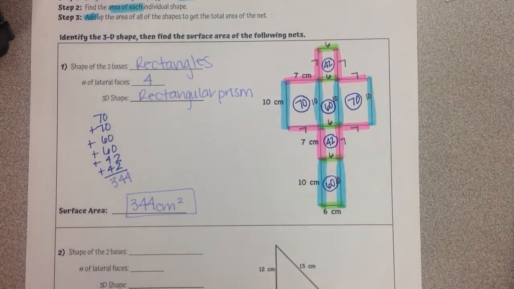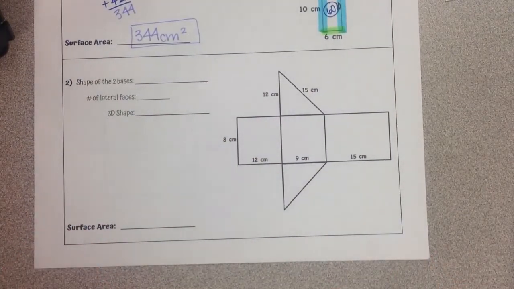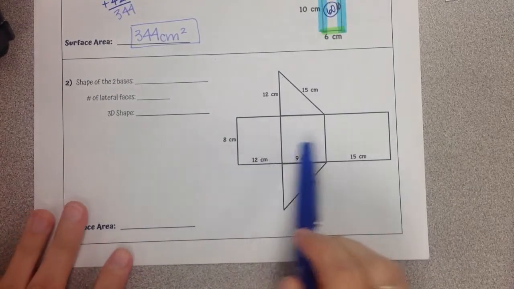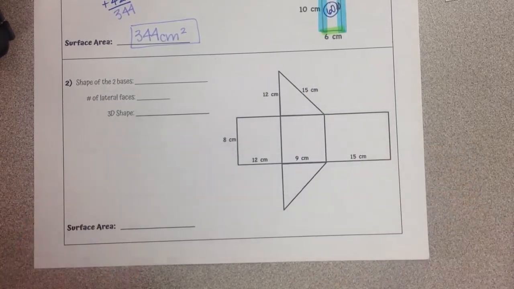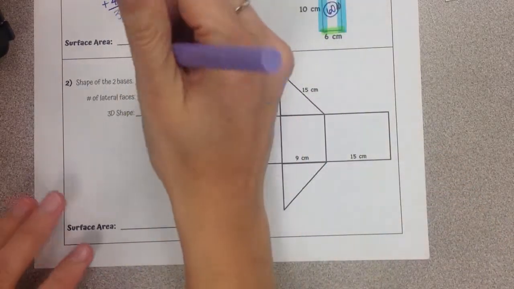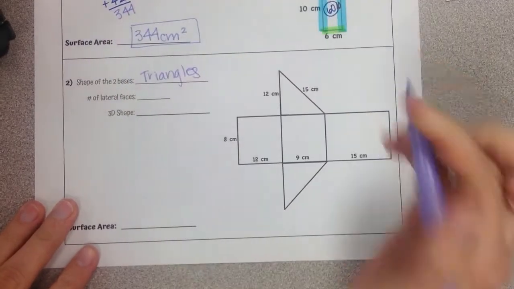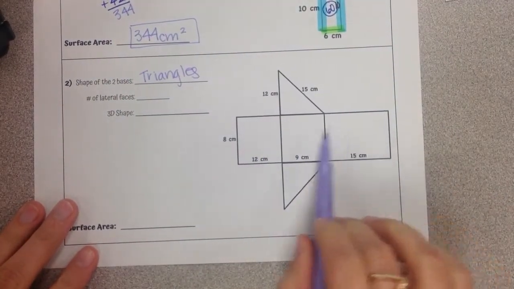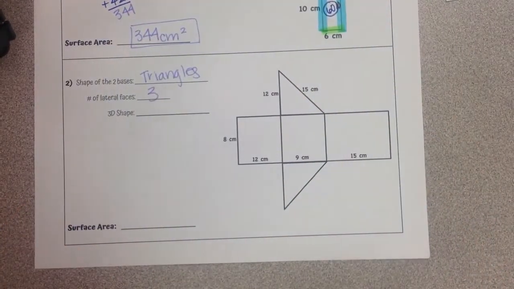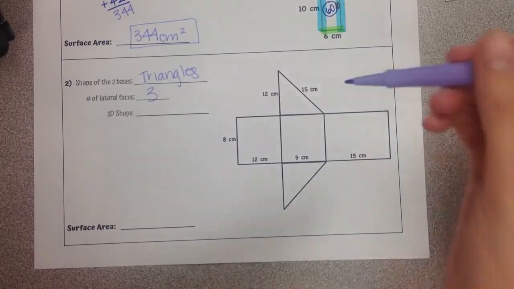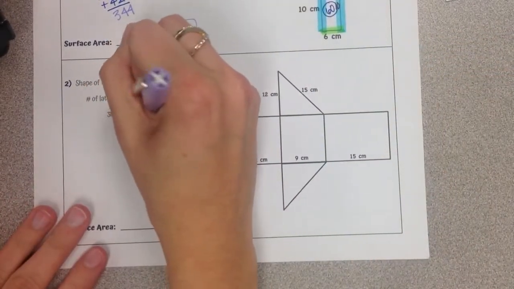Okay, let's look at the next example. Looking at this one, the shapes of our two bases: there's 3 sides here, there's 2 here. So the 2 bases that we are looking at are triangles. Then the other sides that aren't our bases, there's 1, 2, 3 of them, those 3 rectangular lateral faces. So when we've got triangle bases and 3 lateral faces, that gives us a triangular prism.